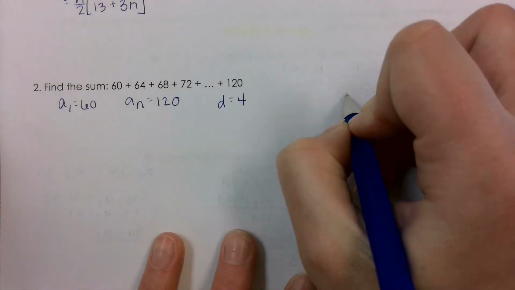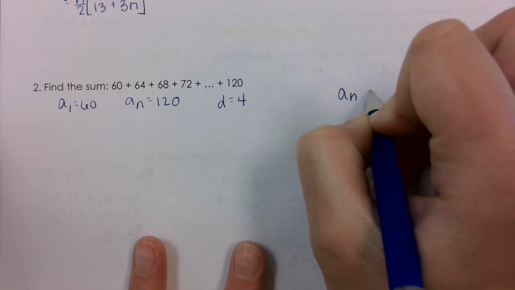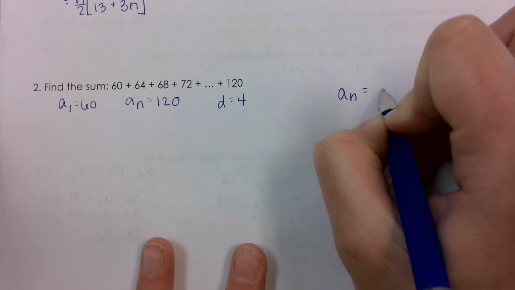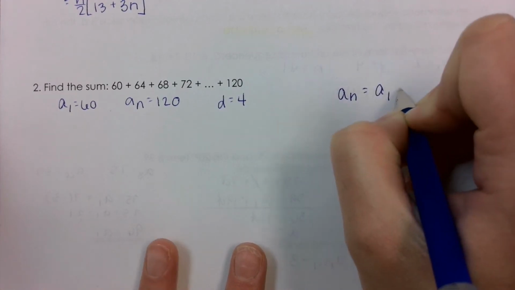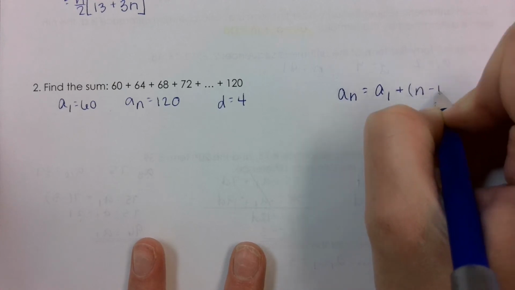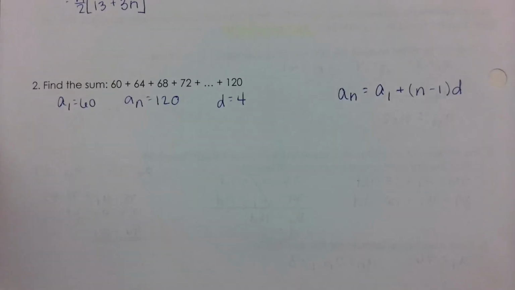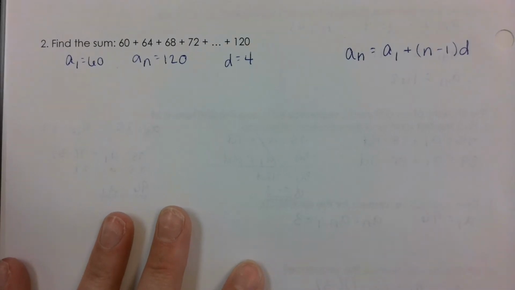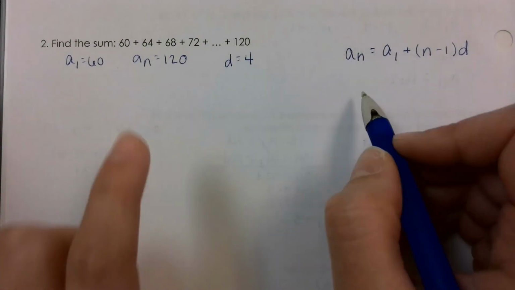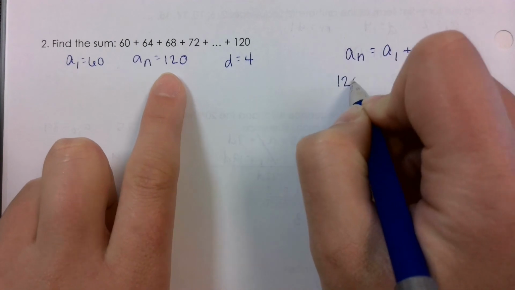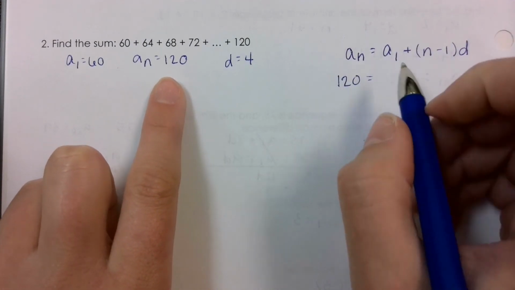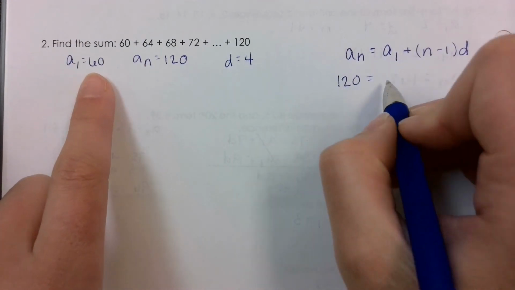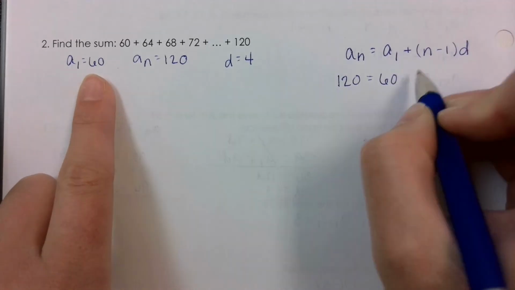So we're going to use that to help us set up. So I'm going to copy that formula again, just so that we have it right where we are. So a sub n equals a sub 1 plus n minus 1 times d. So what was a sub n? 120, so we can say 120 equals, what was a sub 1? 60.